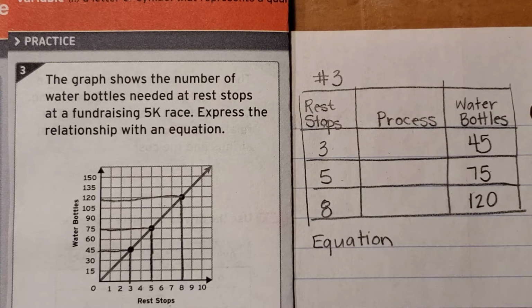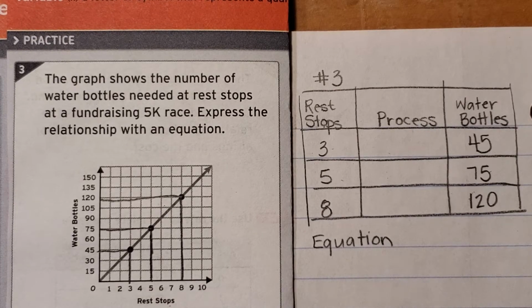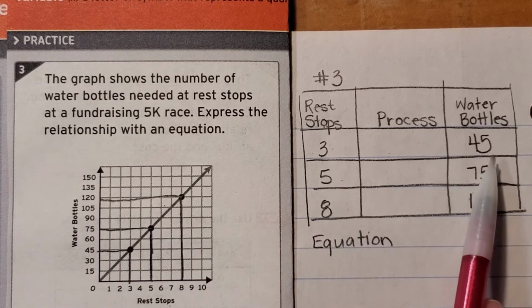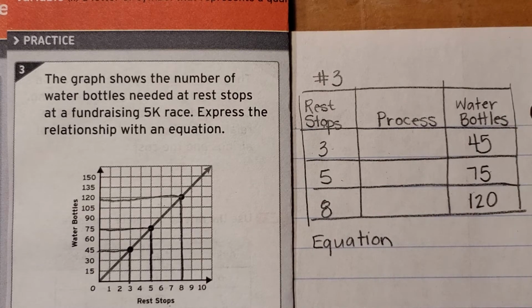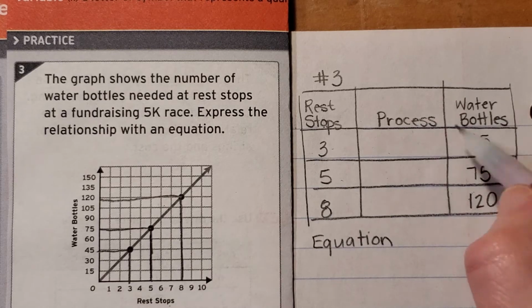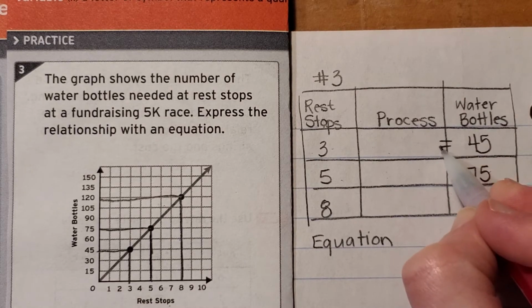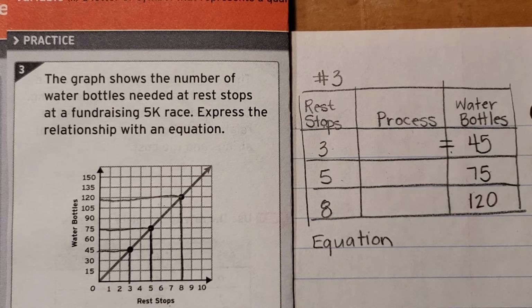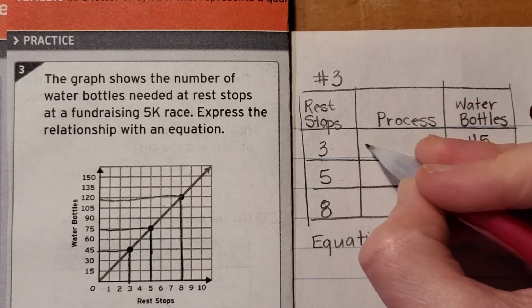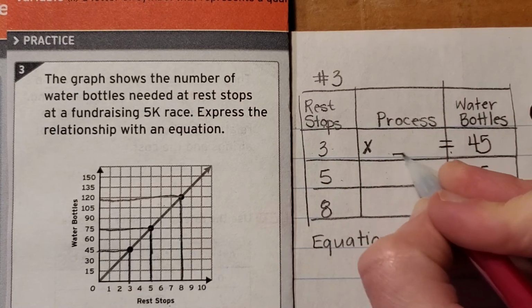Now, instead of rewriting the whole process out, I'm going to let you shorten it up a little bit. I know I'm starting at 3 and I'm ending at 45. Would that mean I'm going to multiply 3 by a number to get 45, or am I going to divide 3 by a number to get 45? Since we are getting bigger, I know I have to multiply by something.